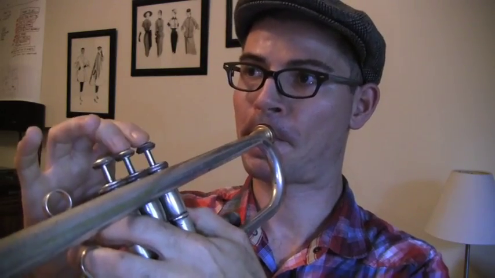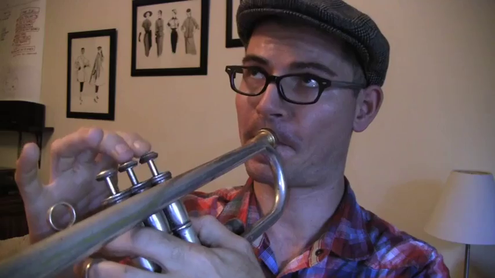Okay, so again, I'm going to play that outline without tonguing, just with the fingerings. And I'm being very careful to keep this direct line approach, the straight line approach. So now I'm going to add the tonguing in.